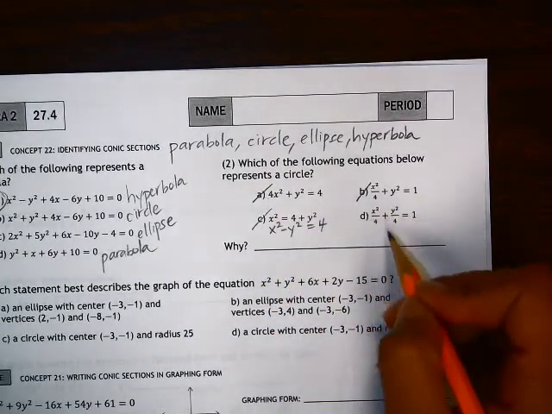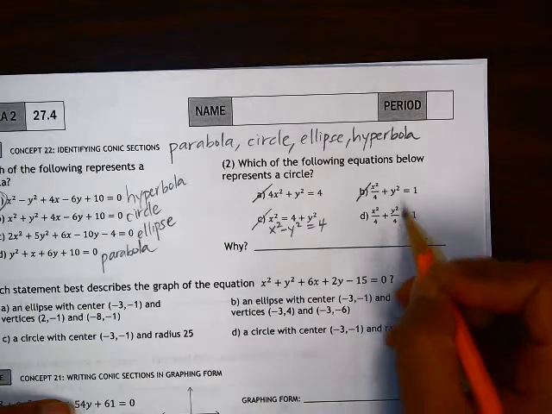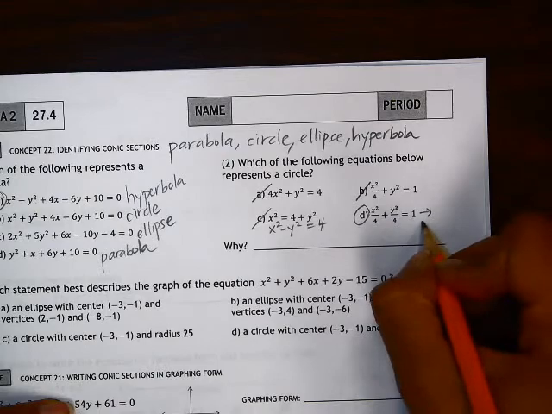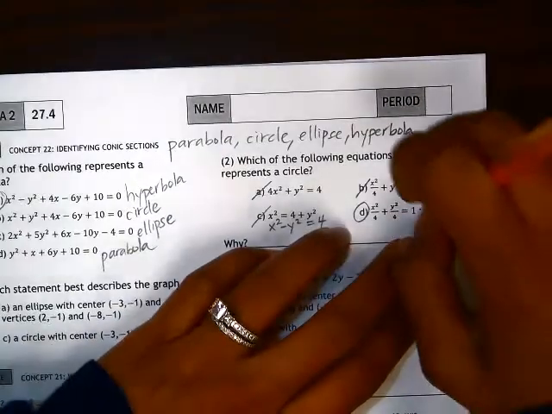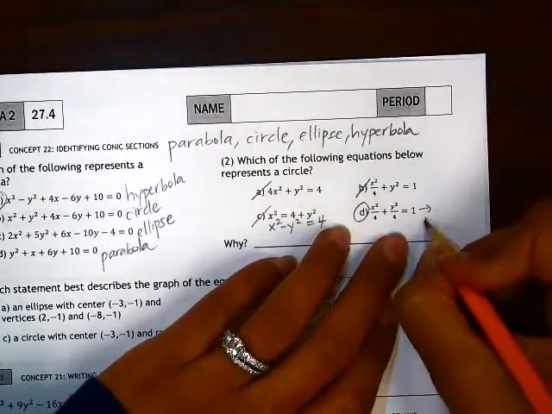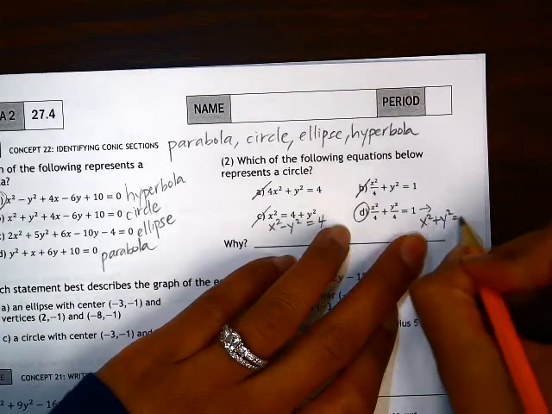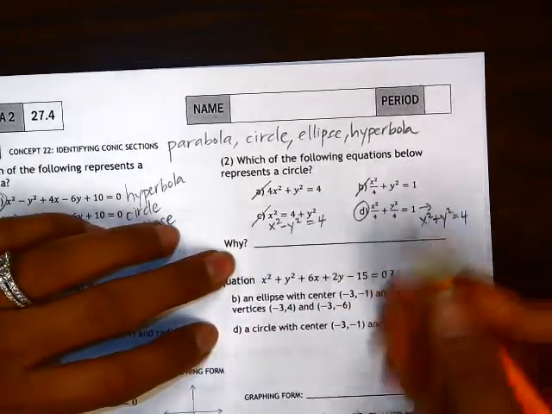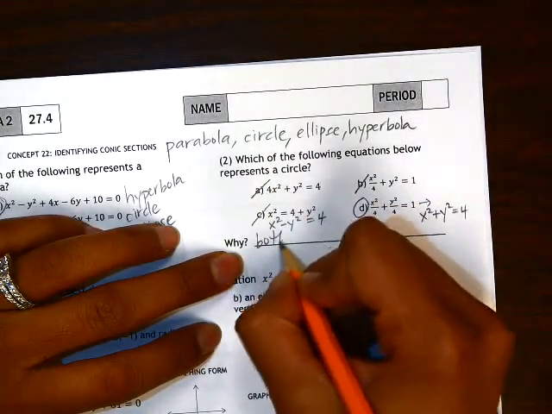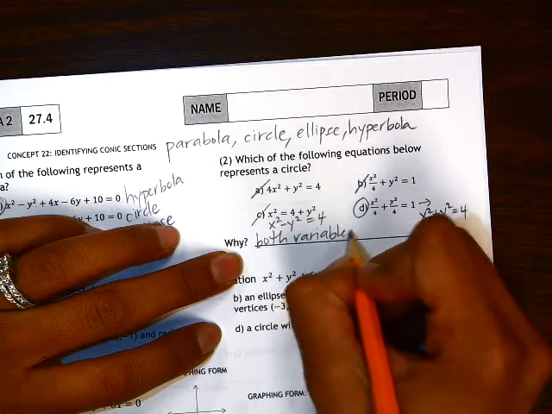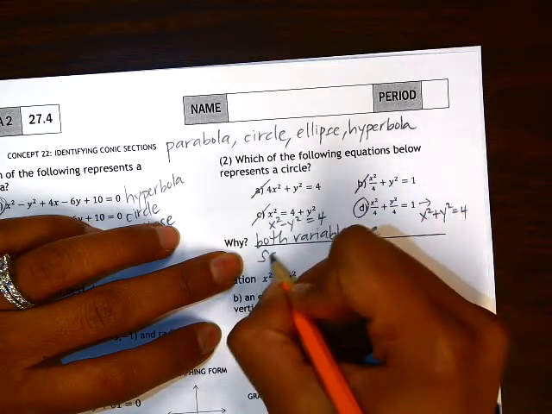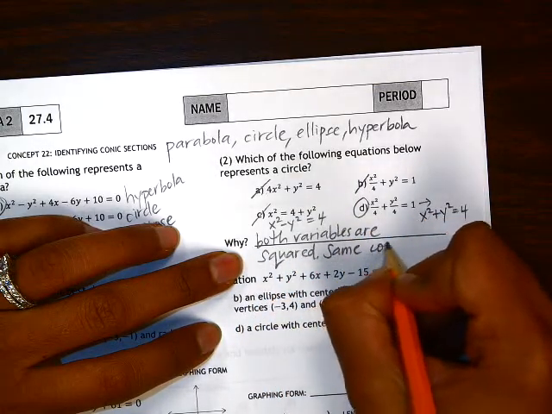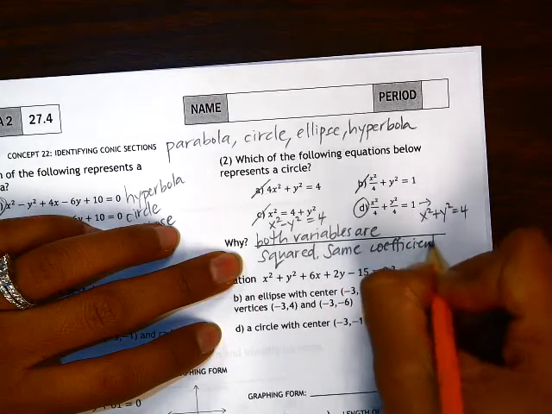When we get to this equation, we do have the same coefficient in front of the x squared and the y squared, so this is a circle. If you wanted to write this in graphing form, you could multiply the whole thing by 4. And then you would actually get x squared plus y squared equals 4. But again, even in graphing form, they both have the same coefficient. So as an explanation of why: both variables are squared, with the same coefficient in front of both.